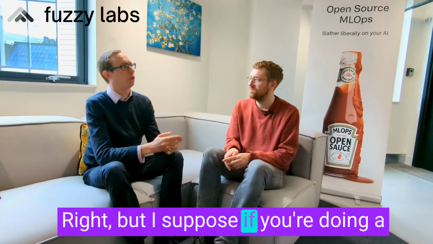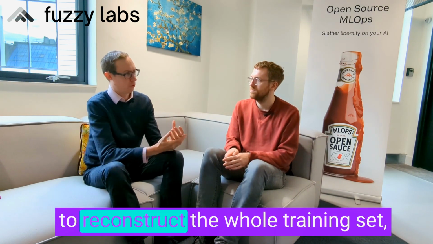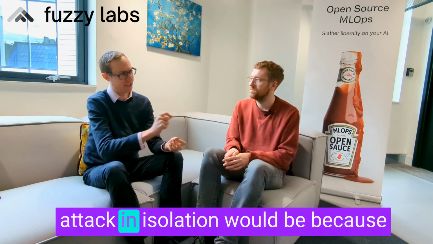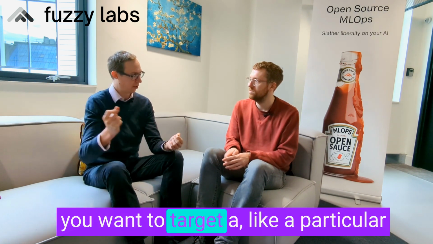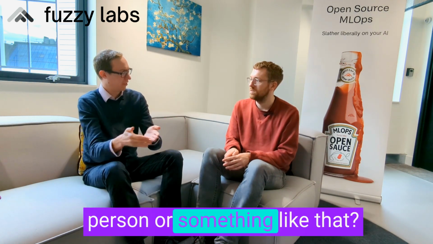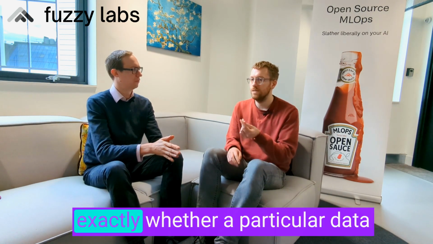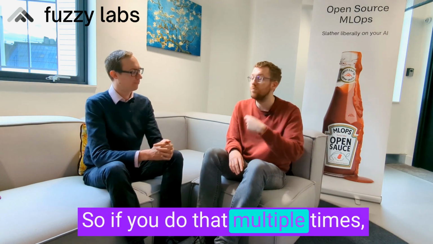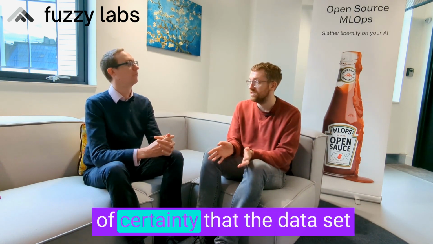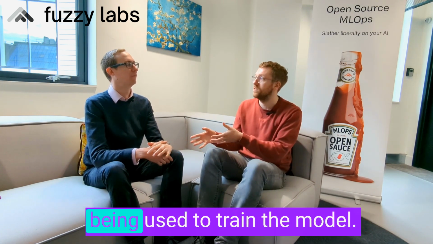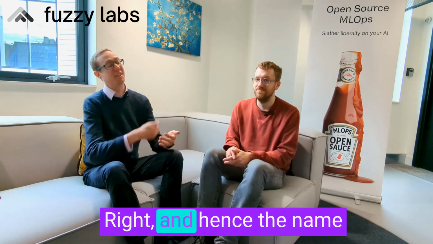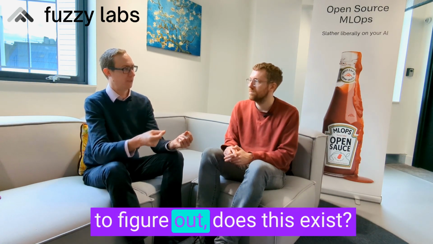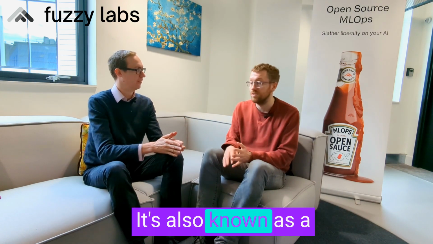Right, but I suppose if you're doing a model stealing attack, you're looking to reconstruct the whole training set. But to do a membership inference attack in isolation would be because you want to target a particular person or something like that. It's more about trying to understand exactly whether a particular data point was used in training or not. So if you do that multiple times, you can build up a certain amount of certainty that the data set you've got is what's actually being used to train the model. Right, and hence the name membership inference, because instead of trying to figure out what the data was, we're just trying to figure out, does this exist? Yeah, exactly. It's also known as a data extraction attack.